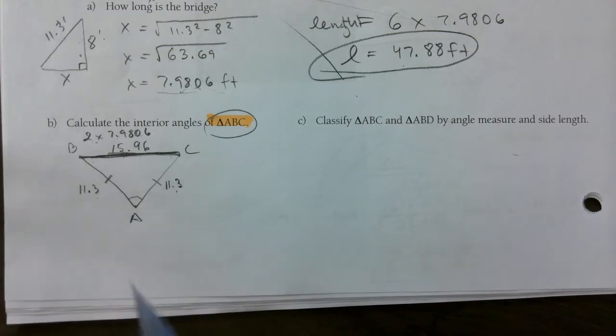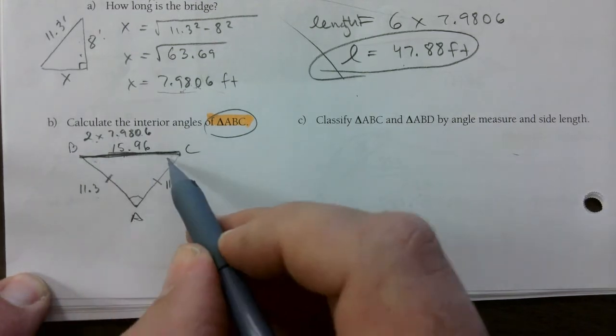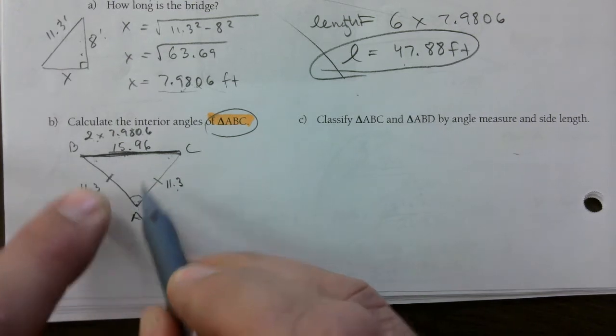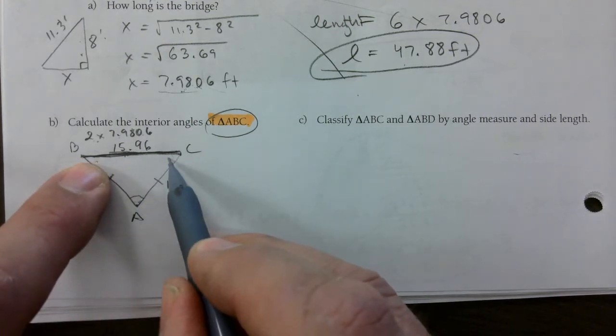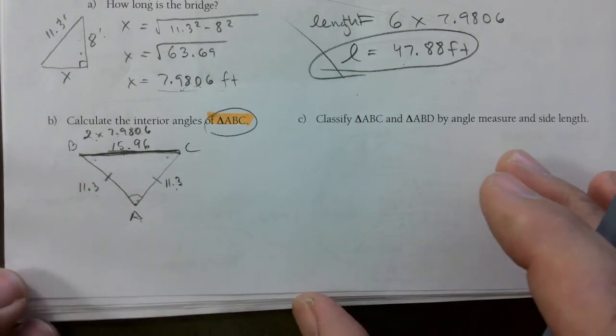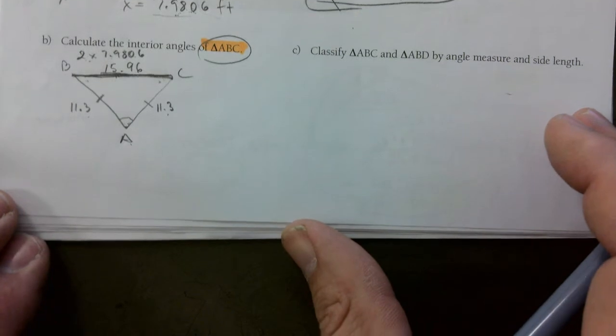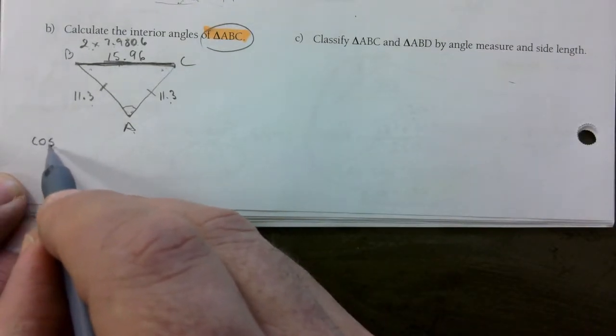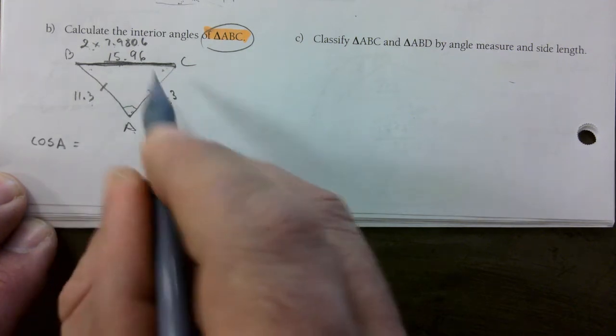And interior angles, by the way, there are 3. A triangle has 3 interior angles. If we find A, we can easily find B and C because they are the same. So we're going to find A first. Here we go. We go cosine of A because we have an SSS scenario.